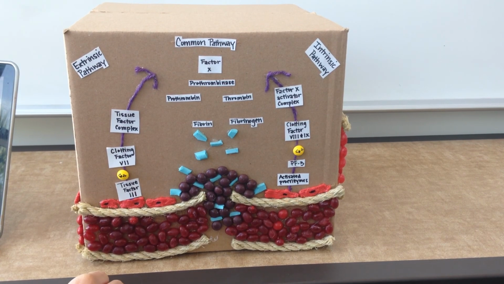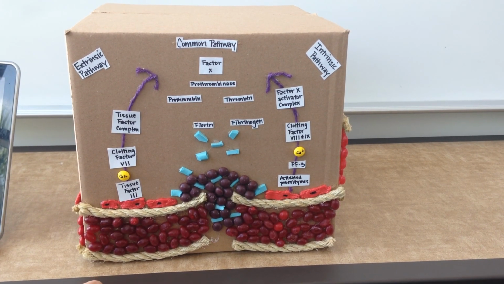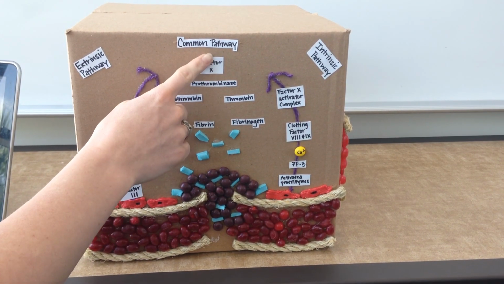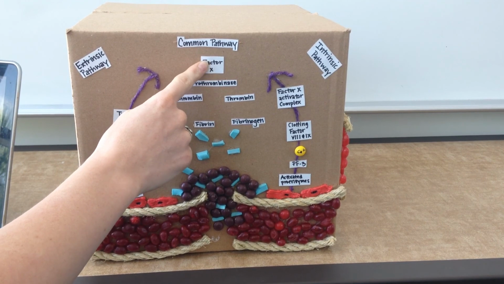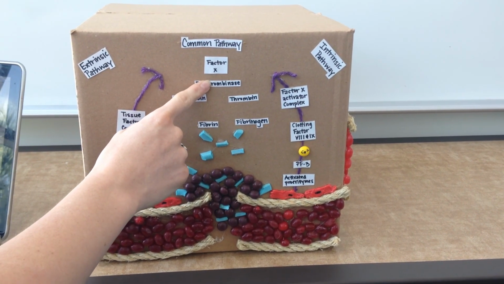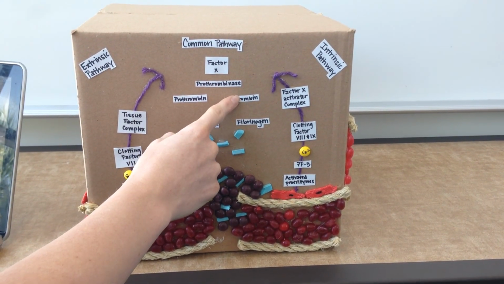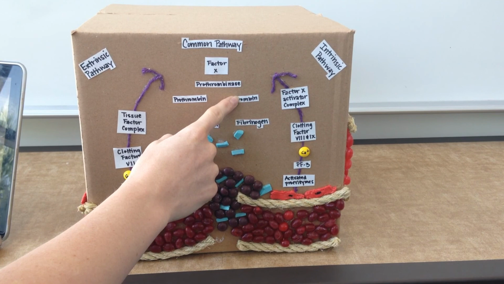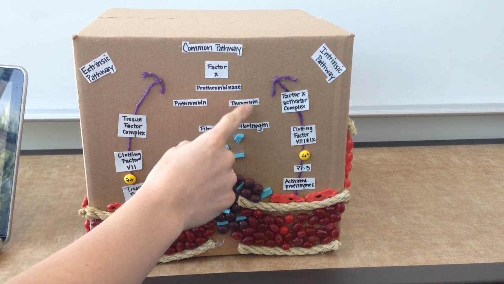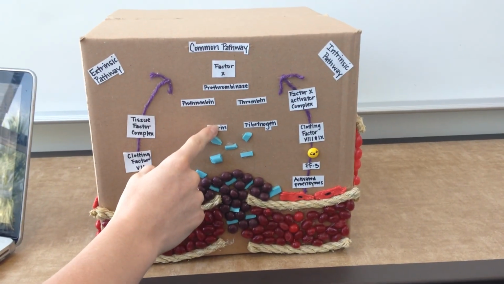The common pathway will begin when either the extrinsic pathway or the intrinsic pathway activates factor 10. It then forms prothrombinase. Prothrombinase converts prothrombin into thrombin. The clotting process is completed when thrombin converts into fibrinogen, and fibrinogen converts into fibrin.